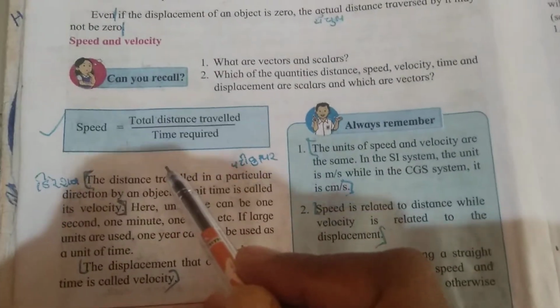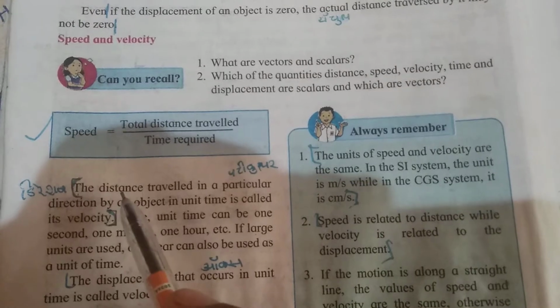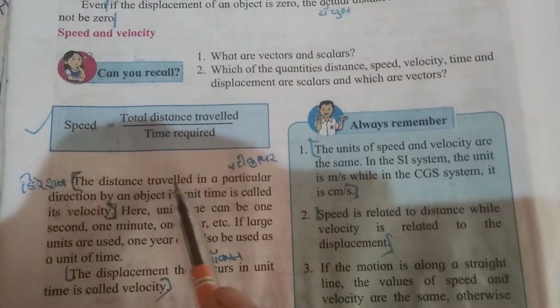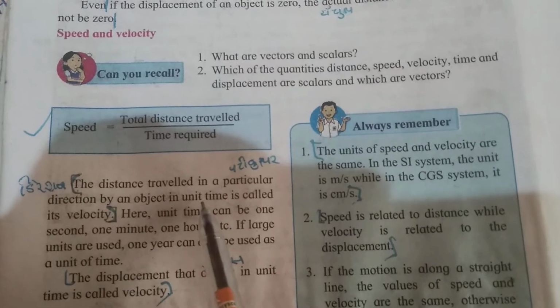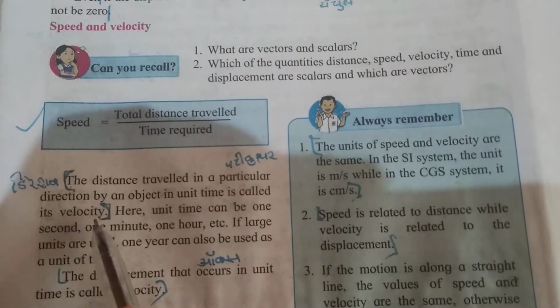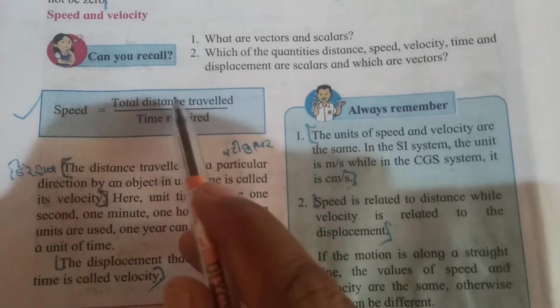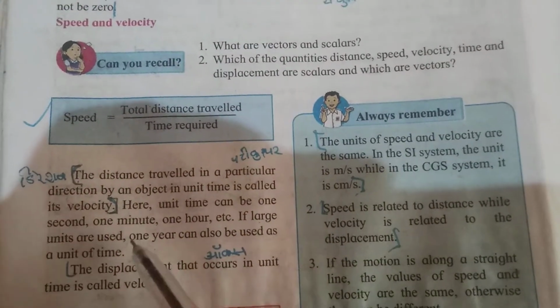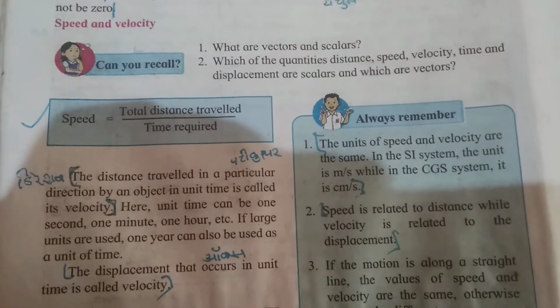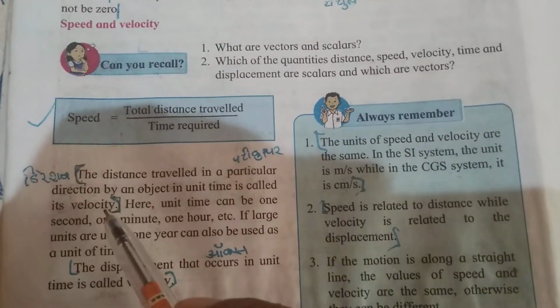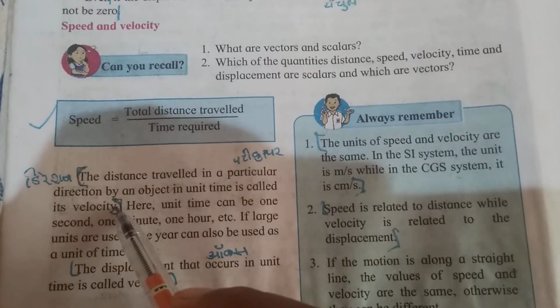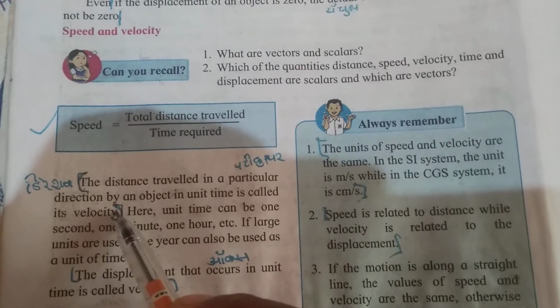Now we will learn about velocity. What is the velocity? The distance traveled in a particular direction by an object in unit time is called its velocity. So velocity definition is also distance upon time. Then what is the difference between speed and velocity? So the speed does not require direction, but velocity requires direction.